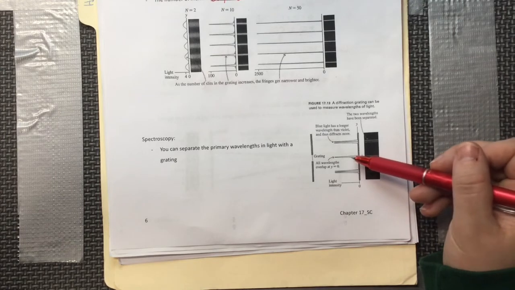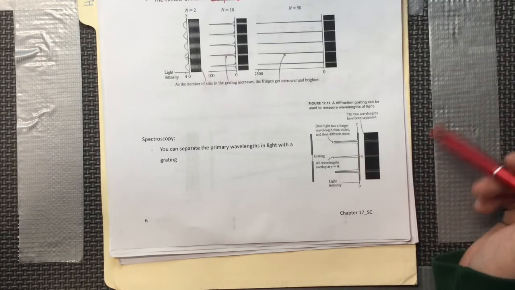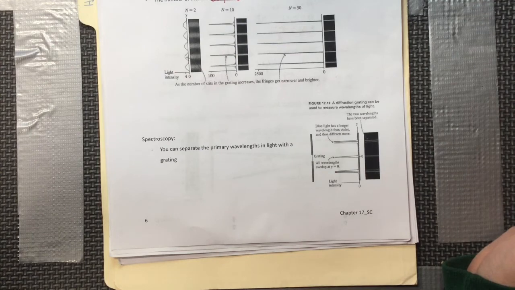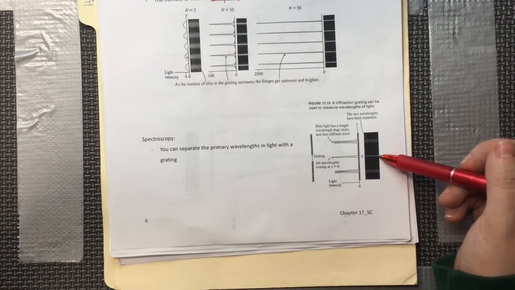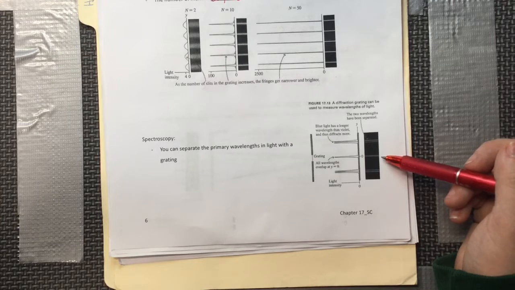You'll see that if you were to look at a tube of hydrogen gas, what you would see is we have our central maximum. It almost looks white because it's got a whole bunch of colors all reaching the same point.